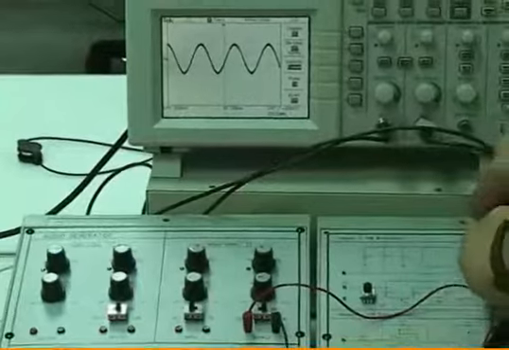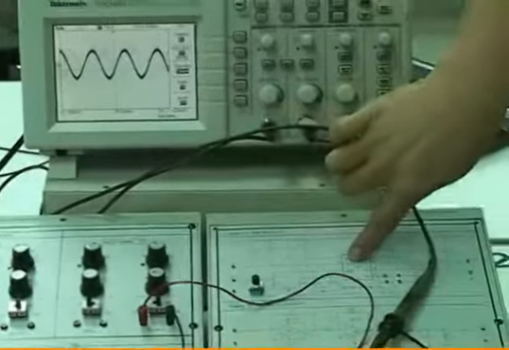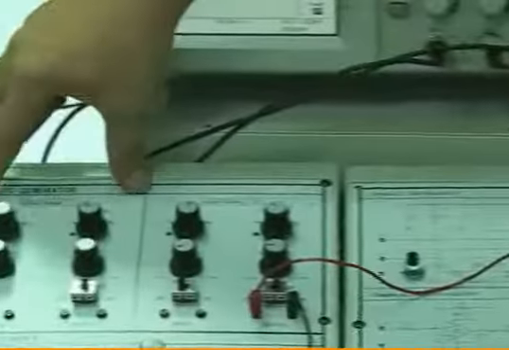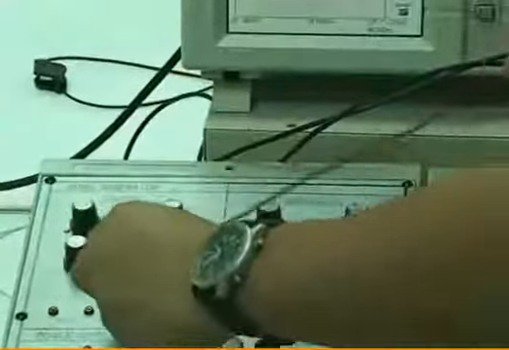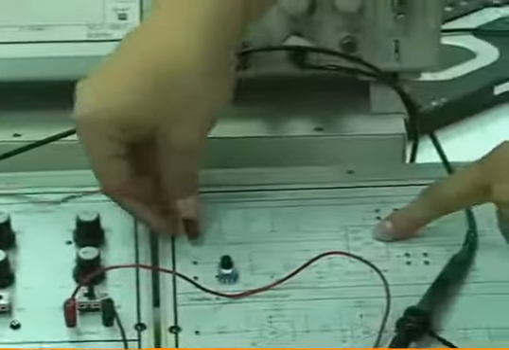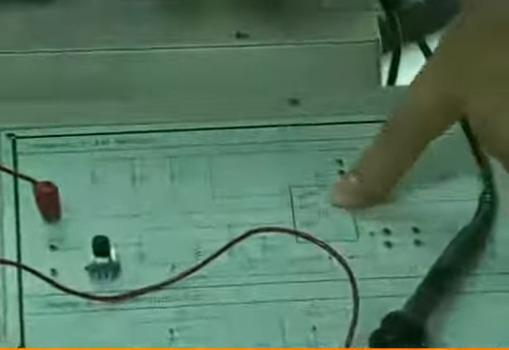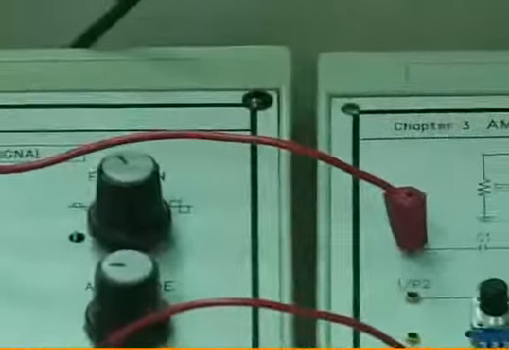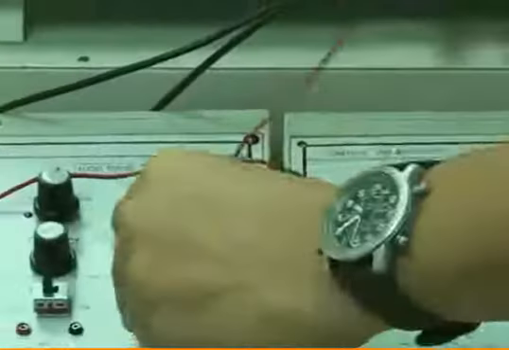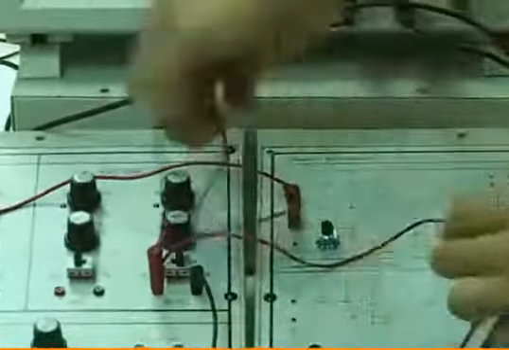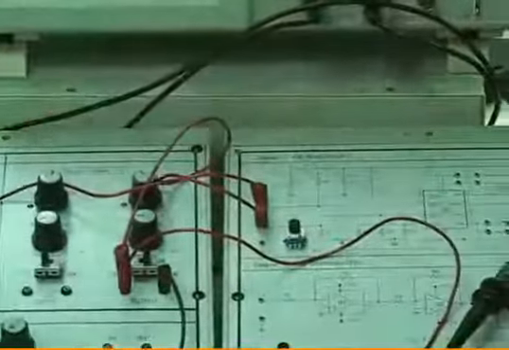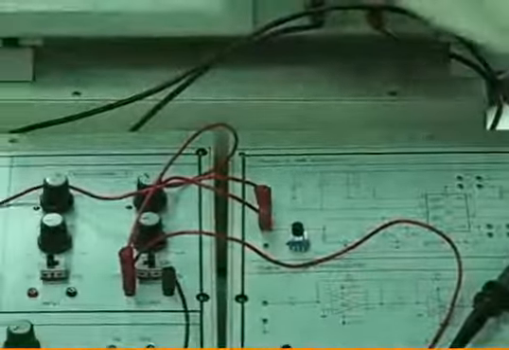And for this project, we will use the left audio generator for the carrier signal. So we connect it to the carrier signal point. We can see that the IC labeled a carrier signal input. And the IB2 is connected to the audio signal, and we connect it to audio generator number 2.